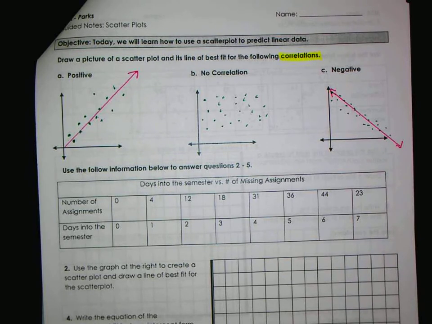So the taller you are, I would say that's negatively correlated to the amount of clothes you'll find in a store that'll fit you. When I go to the store, a lot of the clothes don't fit me. That's a negative correlation.